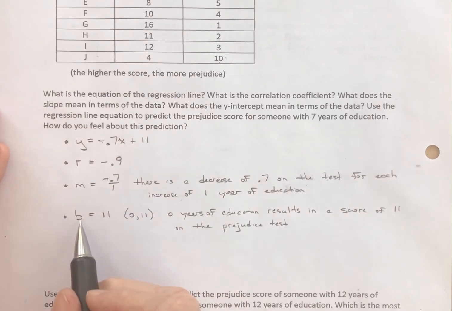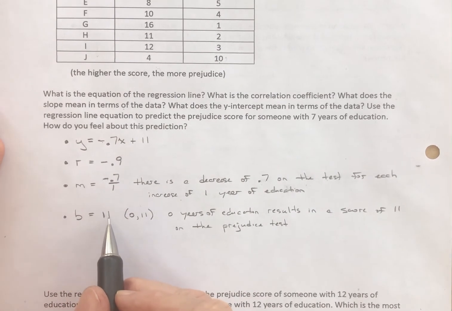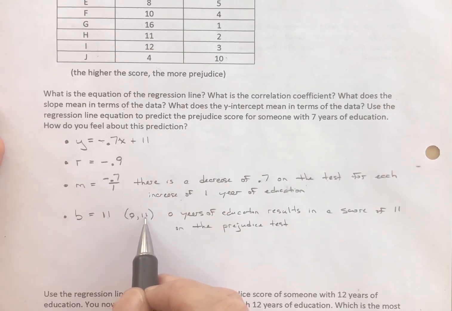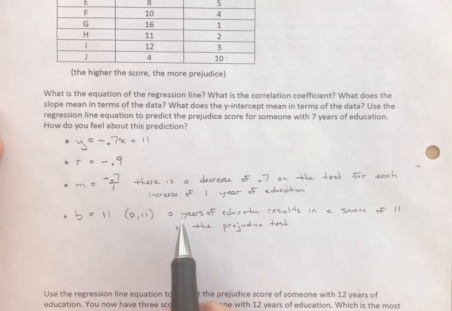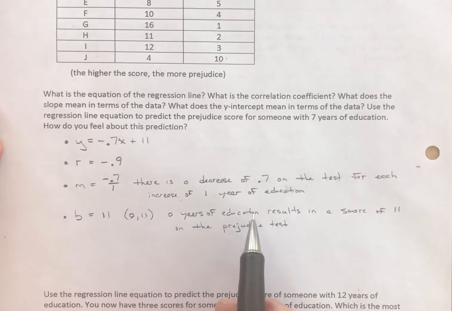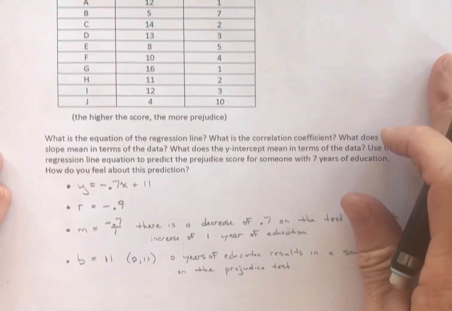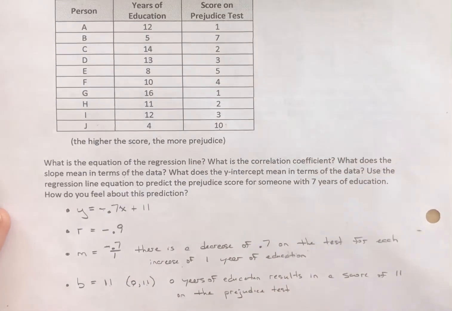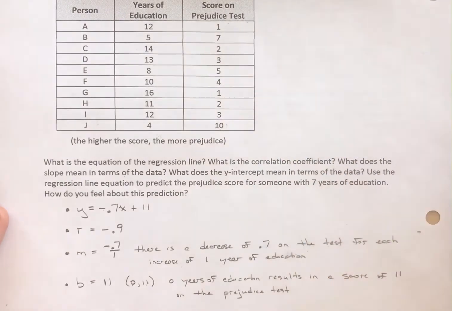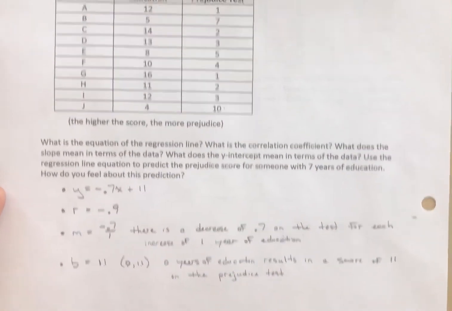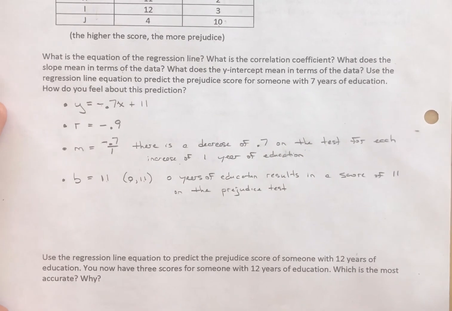Okay, there's my y-intercept of 11 as a point. That's (0, 11). The 0 represents the years of education. The 11 represents the score on the test. So someone with 0 years of education has an 11 on the prejudice test. Now, I don't know. This test may stop at 10. It may be a score from 1 to 10. So 11 may not be possible. But that's what that point tells us, whether or not it's true.